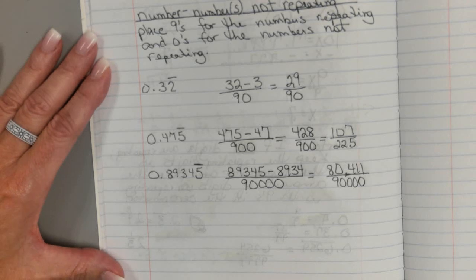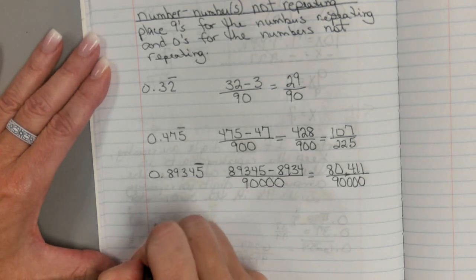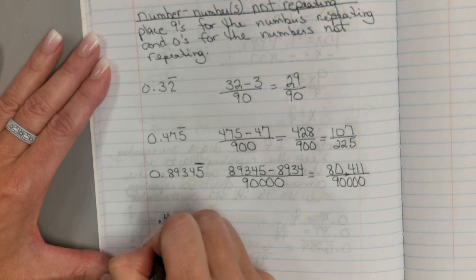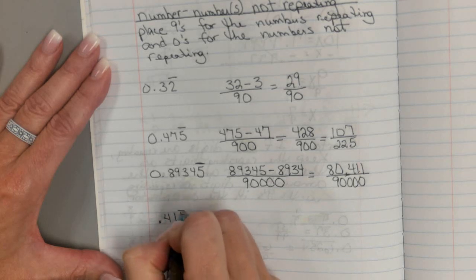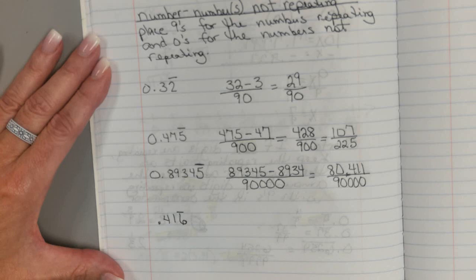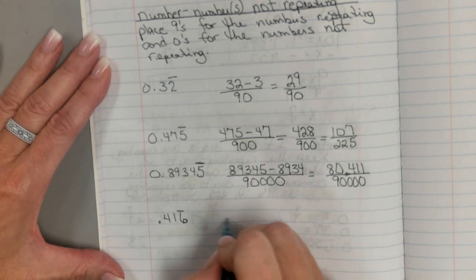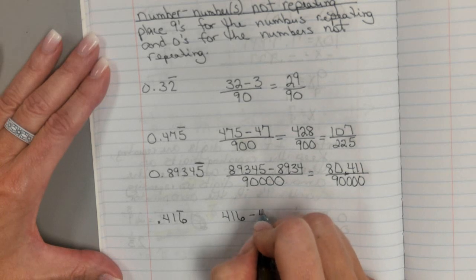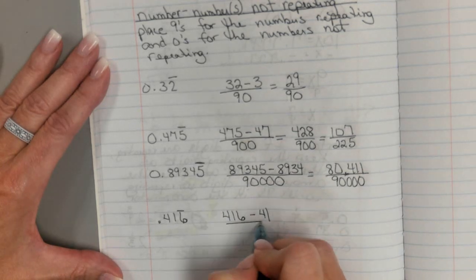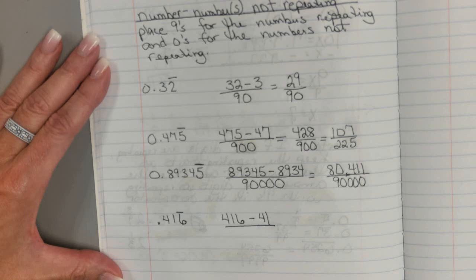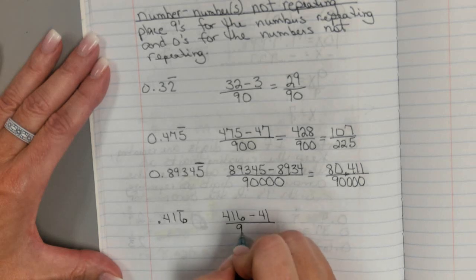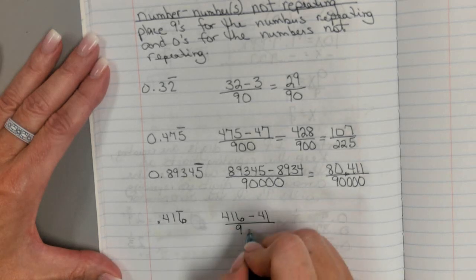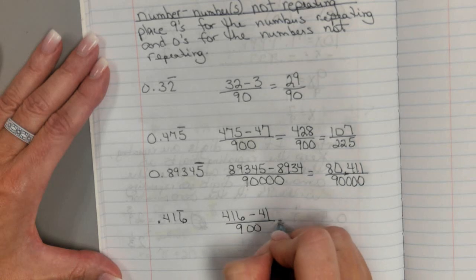Okay. All right, and then let's do one more. Let's do 0.416. 6 is repeating. So we take the whole number, subtract what doesn't repeat, and we're putting on the bottom a 9 for the one that repeats, zeros for the ones that don't.